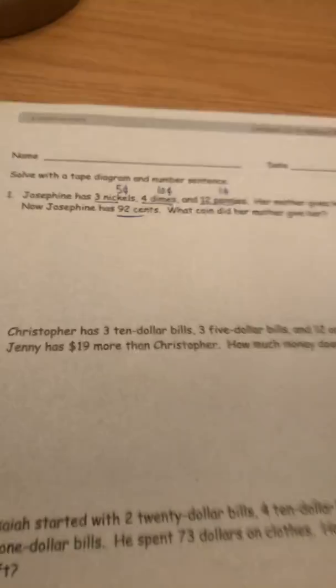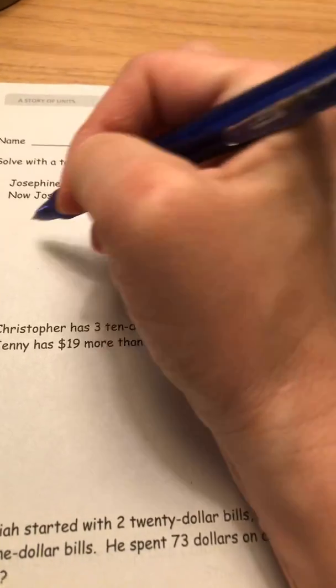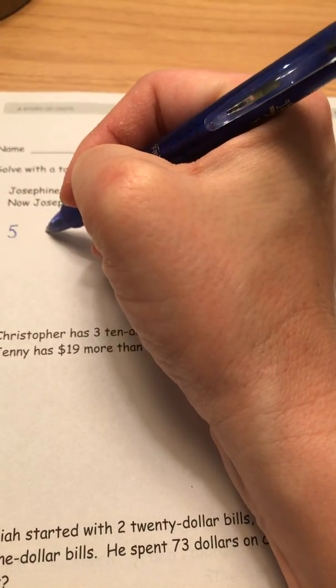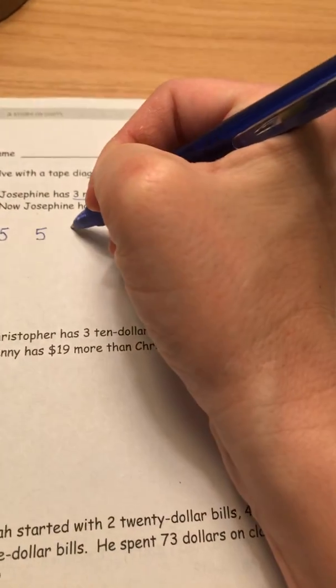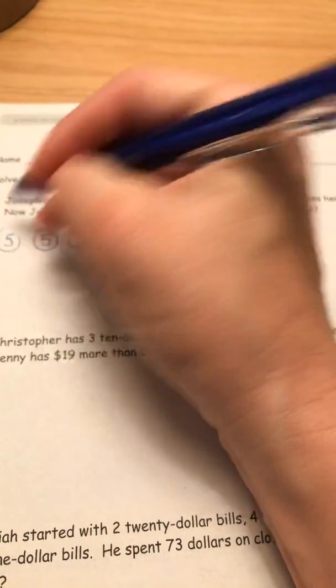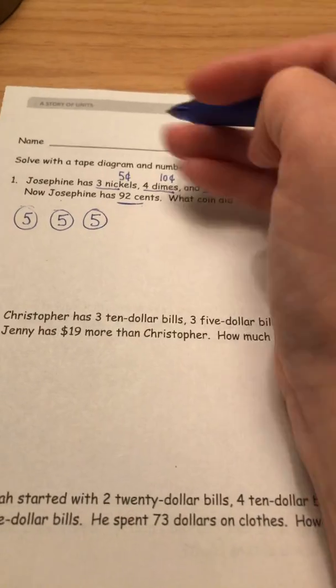Let me adjust my camera here. Okay, so first thing I'm going to do is draw my 3 nickels. Now my 4 dimes.